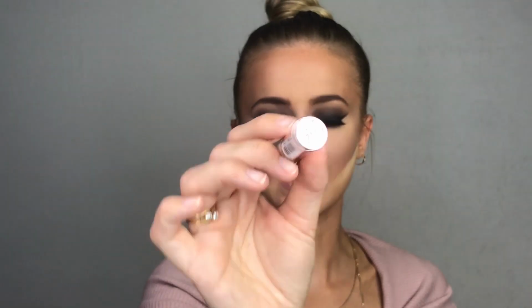And on top of that, I'm gonna go in with a gloss. This one is by L'Oreal and it's called Glam Shine Miss Candy. And it's Nude Bonbon 711. This I'm really only applying to the center of my lip.